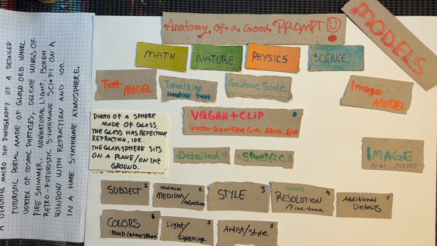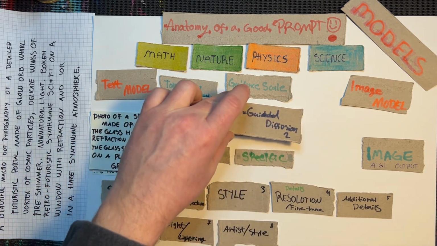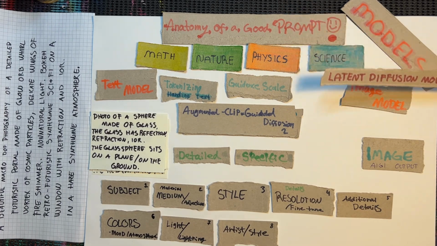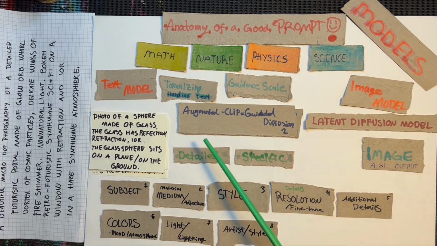So what happened next? Next was something called augmented clipped guide diffusion. The major difference between that and VQGAN clip was that this time they introduced diffusion models, actually called latent diffusion models. I stayed in augmented clipped guide diffusion for a while. It gave fine results, but it was not for me.